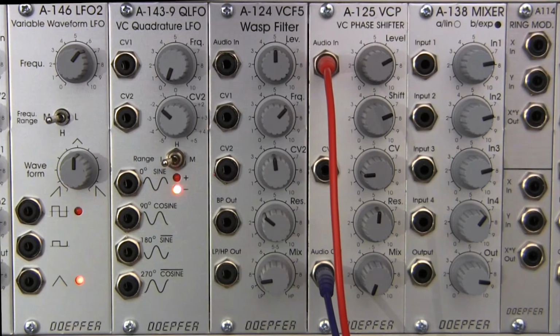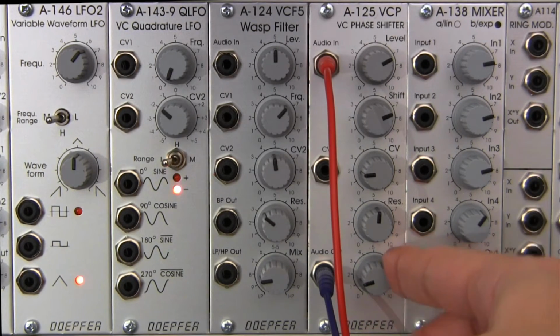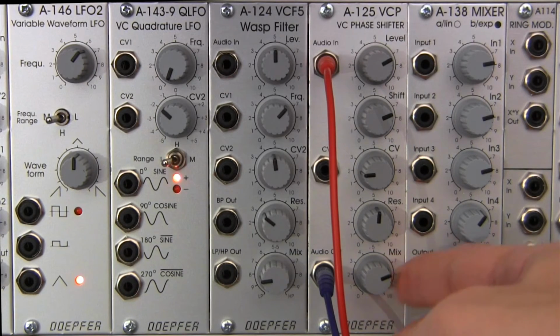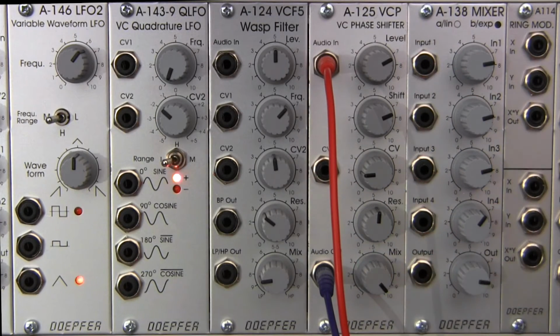In the previous demo, we're only listening to pulse. But here, we have a more varied waveform. So I'm going to bring this up. There we should have a little bit of original signal, and then a little bit of phase signal. If I bring it all the way to the top, we got a 50-50 mix right there.